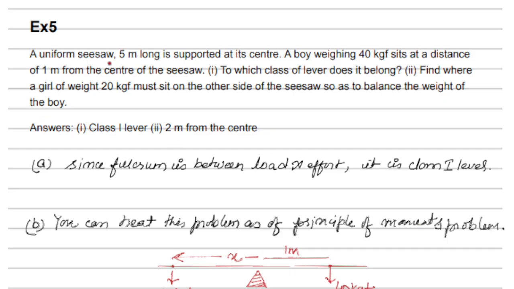A uniform seesaw, 5 meters long, is supported at its center. A boy weighing 40 kilogram force sits at a distance of 1 meter from the center of the seesaw. To which class of lever does it belong? Find where the girl of weight 20 kilogram force must sit on the other side of the seesaw so as to balance the weight of the boy.